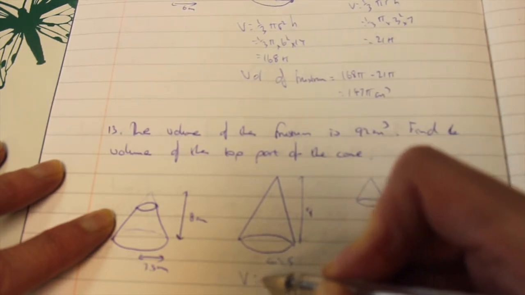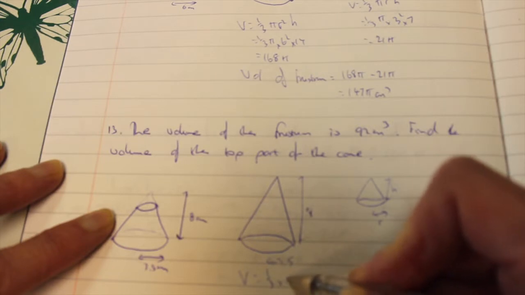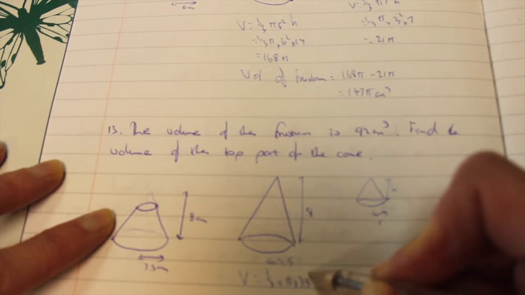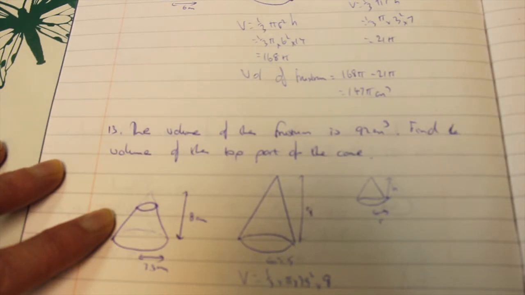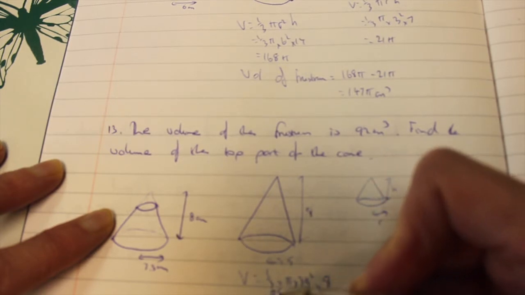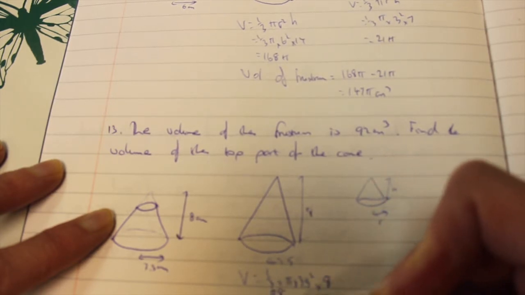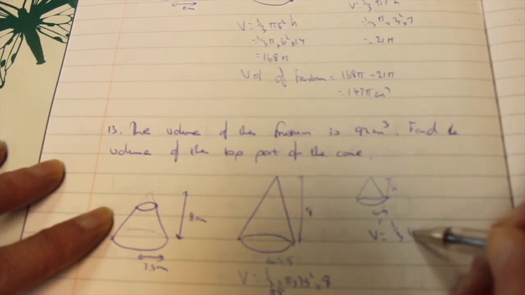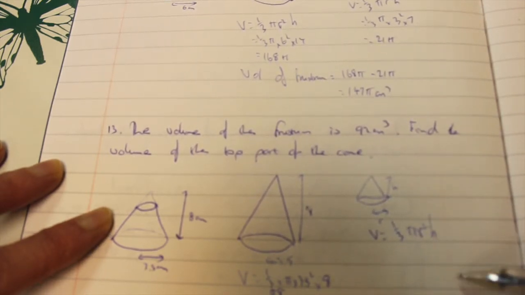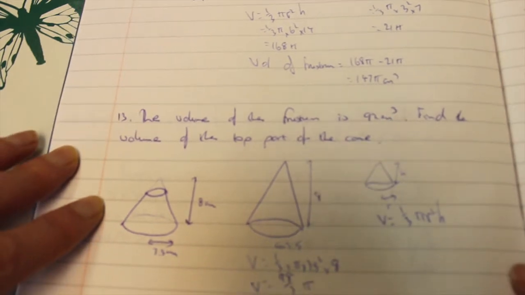The volume of this is a third pi r squared, it's the base, times the height. So 3.5 squared times 8 divided by 3 gives me an area or a volume of 98 over 3 pi. The volume of the small cone is a third pi r squared h. I don't have any further information.